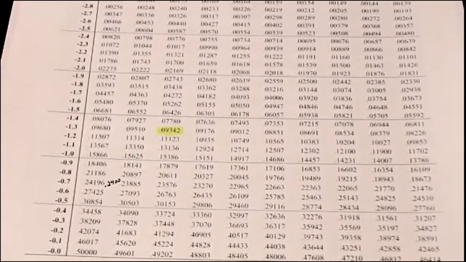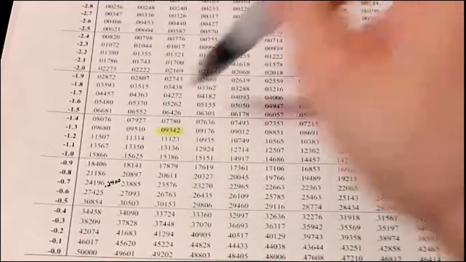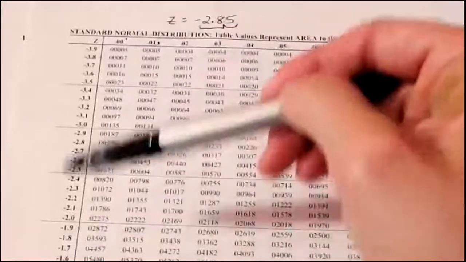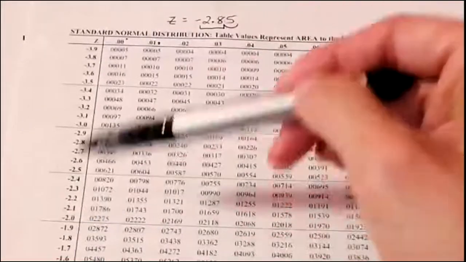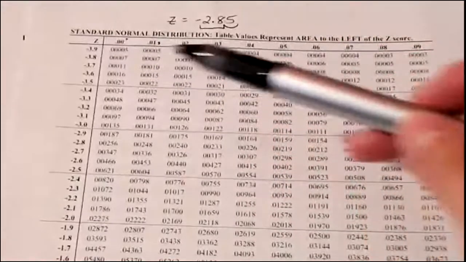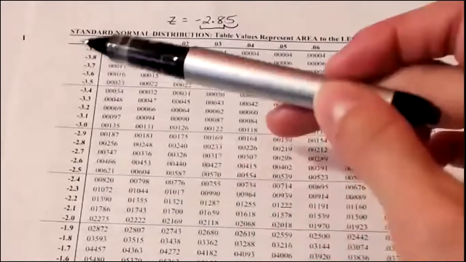Because you want to find the 24th percentile, you convert that to a decimal. That is your area. So the area is all of these values in the chart themselves. The associated value would represent its z-score. So as you see here, these are all your z-scores. This is for your ones and your tenths place, and then this is the hundredths place of that particular z-score.